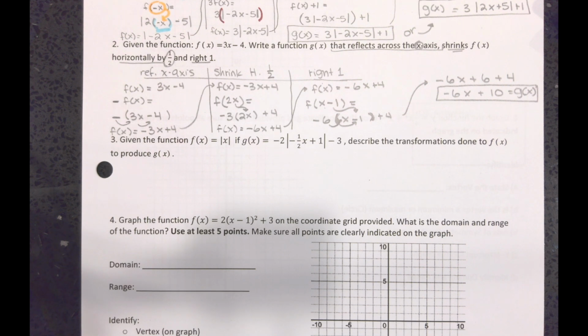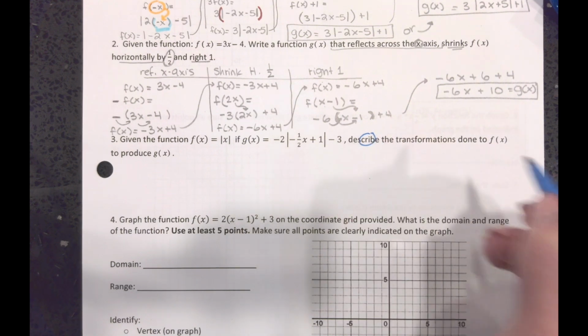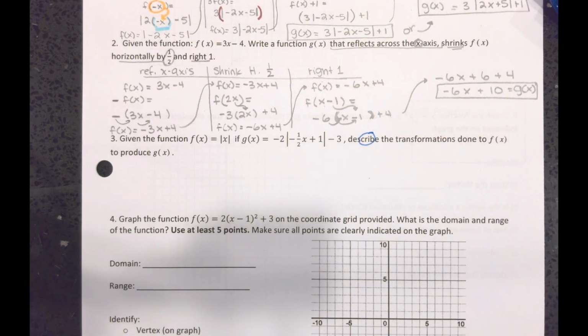All right, we got one more. Given the function, the absolute value of x, if g of x is equal to negative 2 times the absolute value of negative 1/2 x plus 1, minus 3, describe the transformations. Okay, so that's a lot to say. What this is just saying is describe the transformations. Describe the transformations means write this in English. So you're not actually doing anything like question 1 or 2.